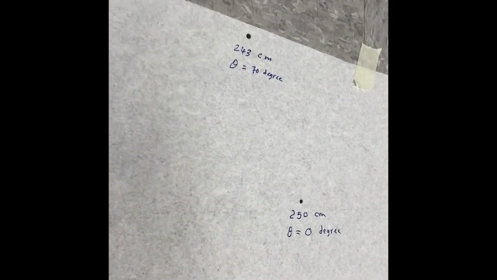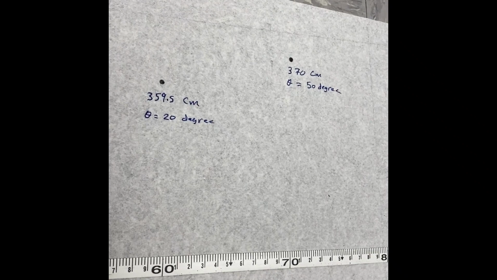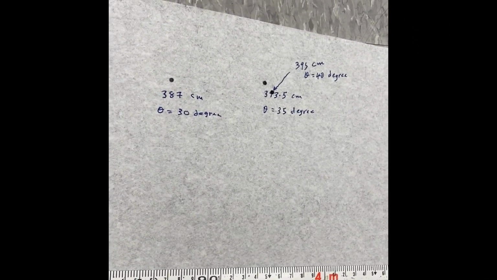I carried out the same procedure for angles 20, 30, 40, 50, 60, and 70 degrees. And the distance traveled horizontally kept increasing up to the angle 40. After that, it decreased again. And the results are as follows.